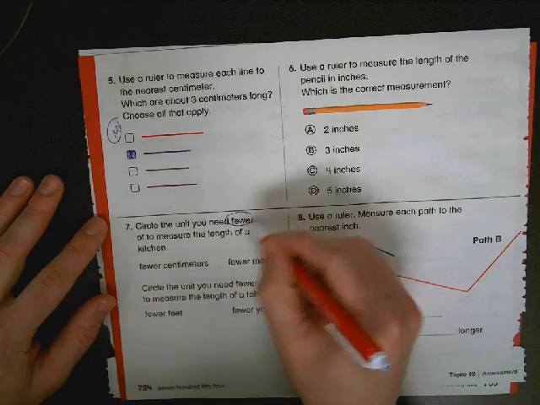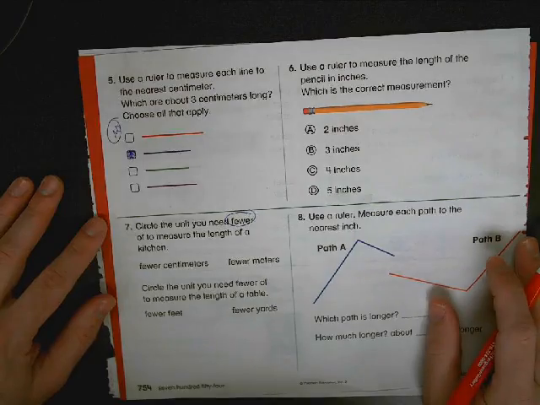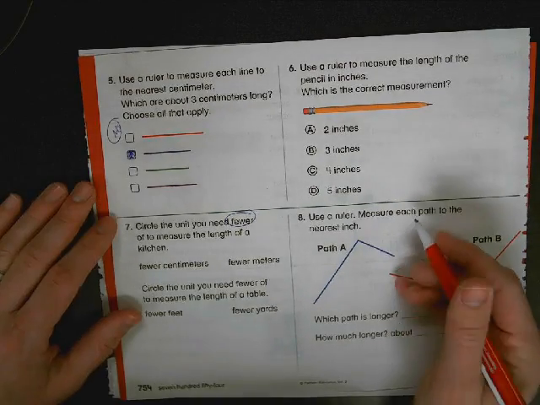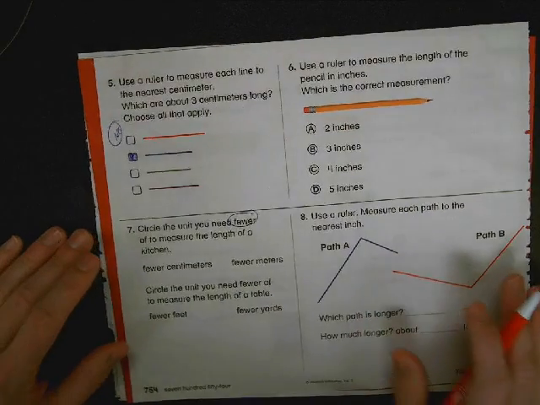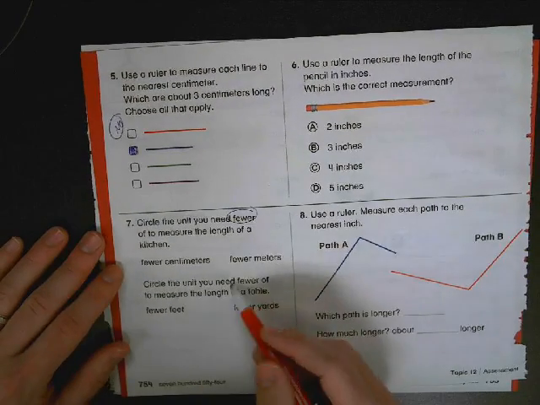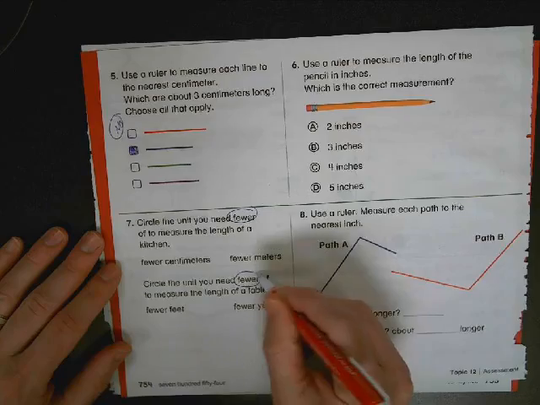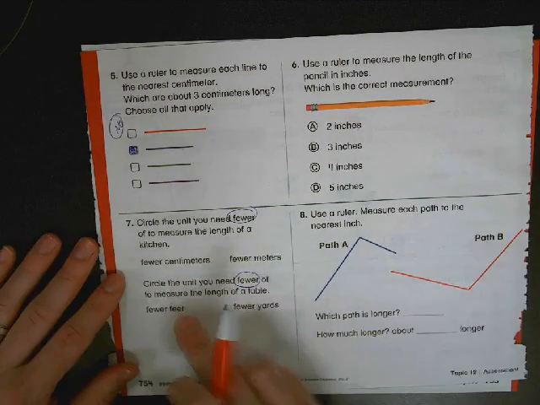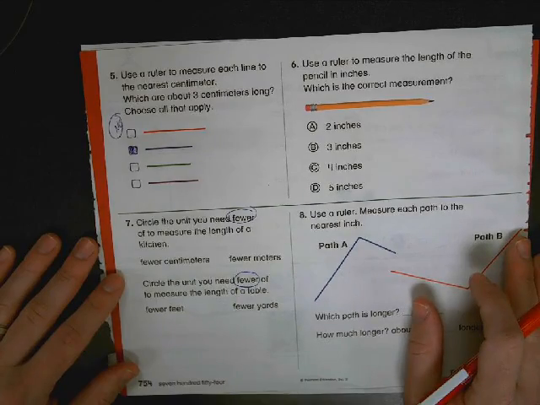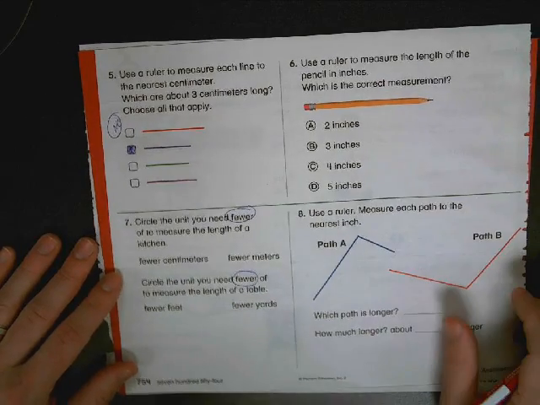Circle the unit you need fewer of. Fewer means less. Less to measure the length of a kitchen. So you're going the length of a kitchen. Your kitchen, your house. Fewer centimeters or fewer meters. And circle the unit you need fewer of, less of, to measure the length of a table. The length of a table, fewer feet or fewer yards. Again, when it says fewer, you're going to pick which one's bigger. Which one's the bigger measurement.